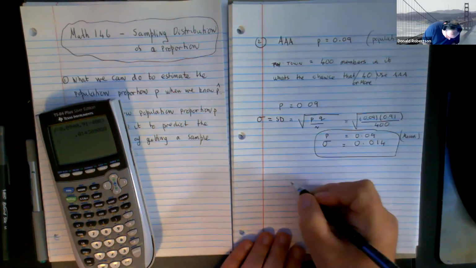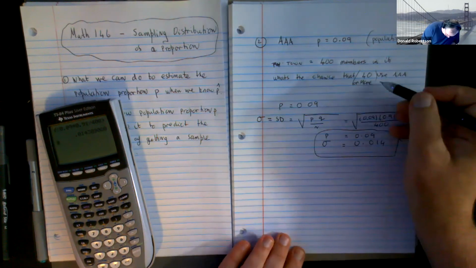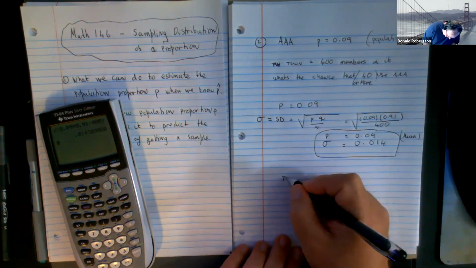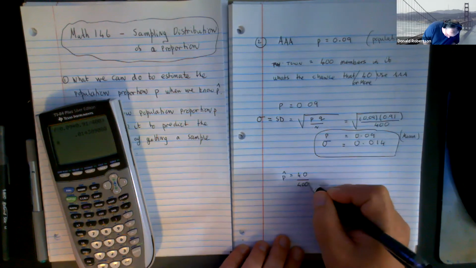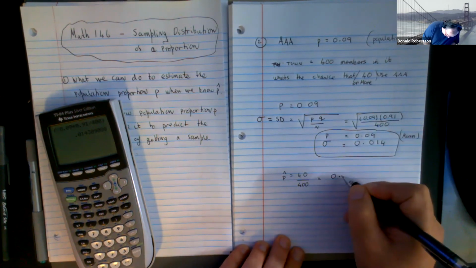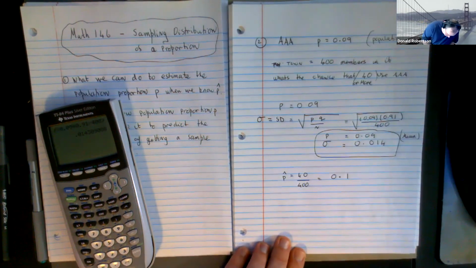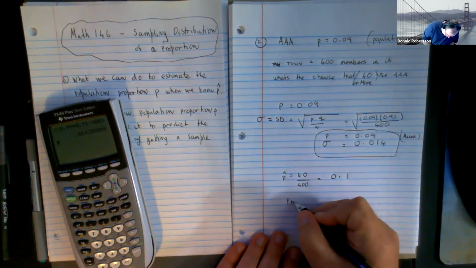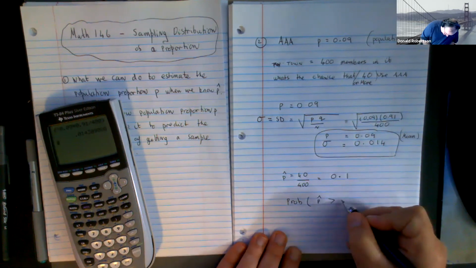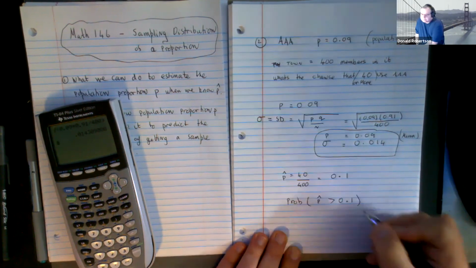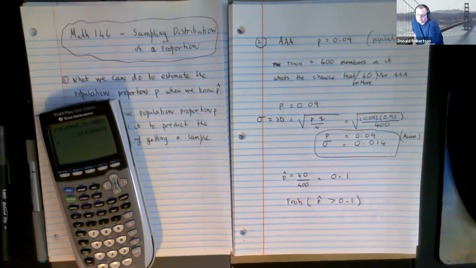And I want to know what's the chance that 40 or more happen. So p hat is 40 out of 400, so my p hat is 0.1. So I'm trying to find the probability that p hat is bigger than 0.1. So what's the chance that in this town, 40 or more people would actually look for help?